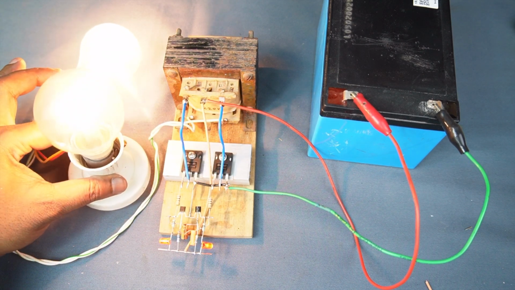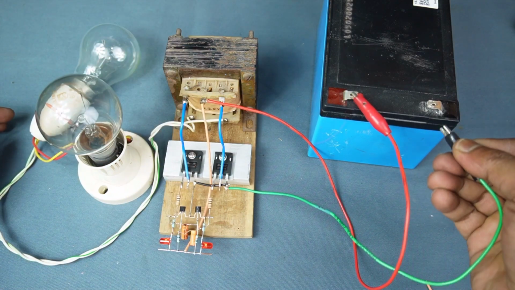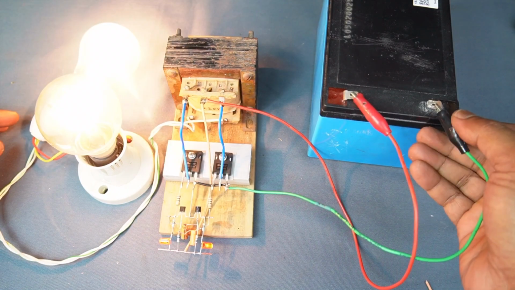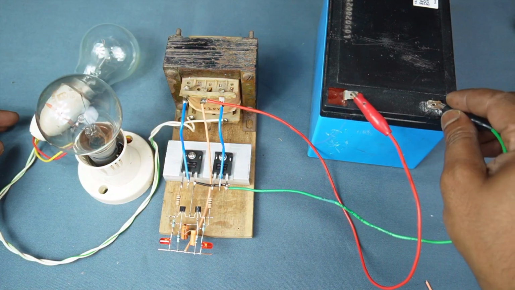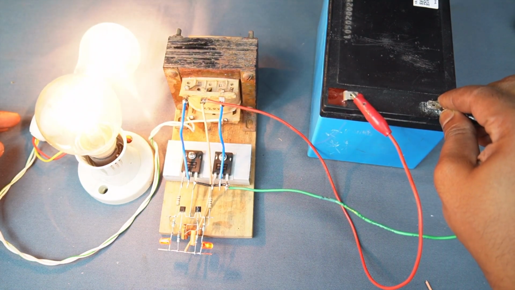But now the question is, does a transformer work on DC supply? And the answer is no. A transformer cannot work on direct current supply. We need to supply DC pulses to the transformer to get the desired output. Let's build one pulse generator first.